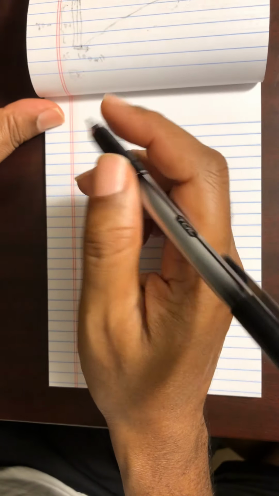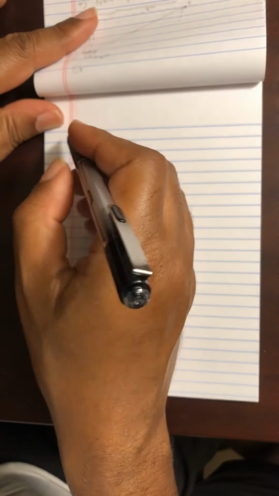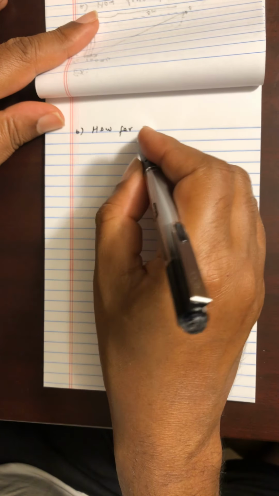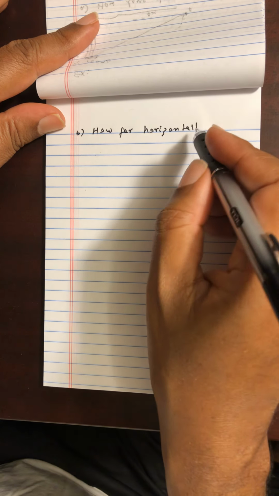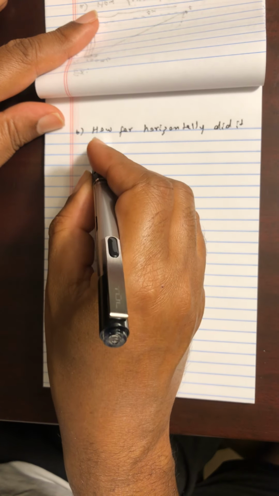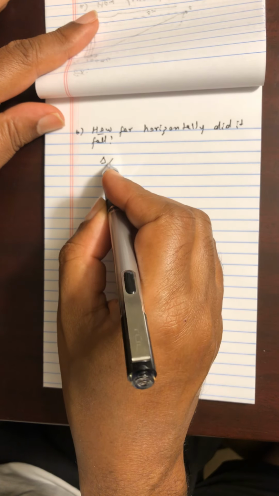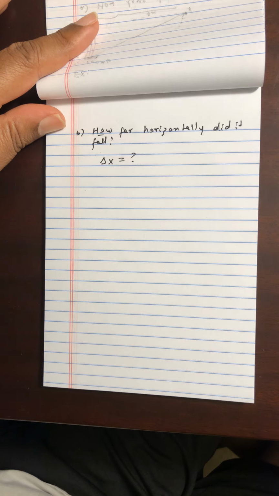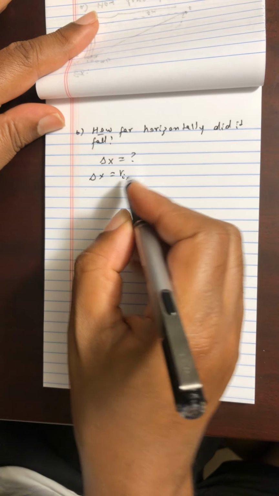Now B, let's say how far horizontally did it fall? In this question we're looking for delta x. Now there's only one formula for delta x, and that is delta x equals vix times the time.